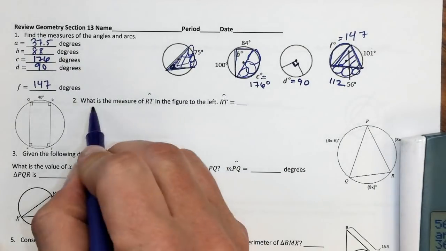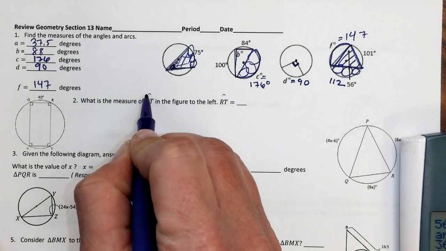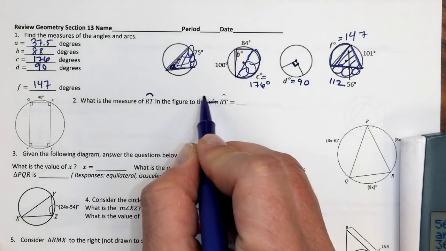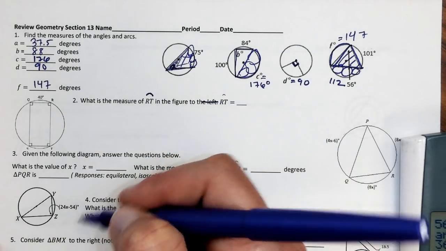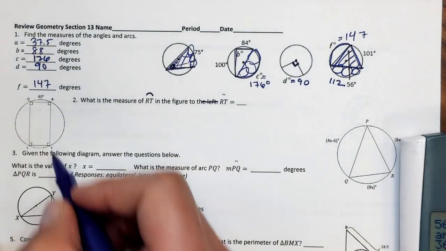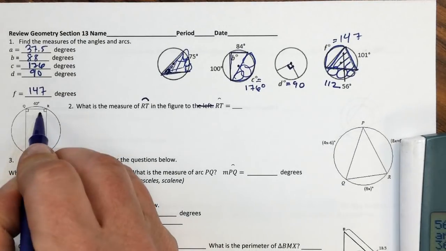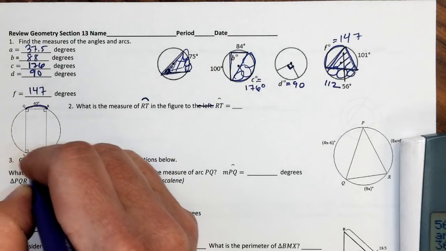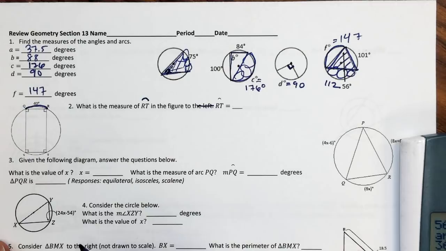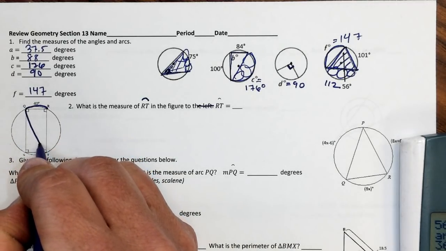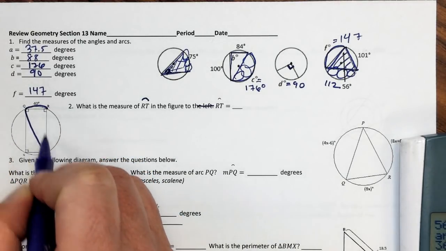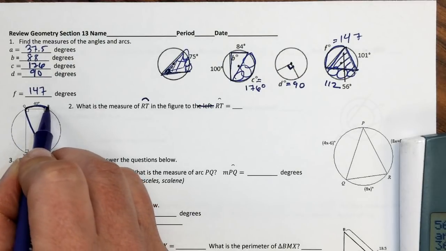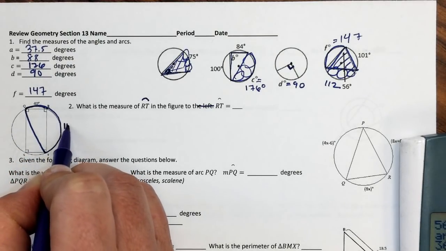Okay. What is the measure of RT? So RT, that's the arc measure of RT in the figure, to the left. So we can see that this is 40, and we have a rectangle inscribed in our circle. There are a couple ways of doing this. You can see that if I were to split my rectangle in half, and this is 40, then this must be the remainder of 180, so this must be 140.